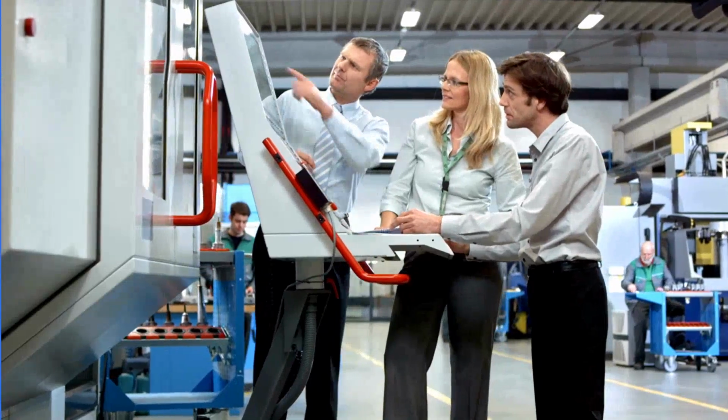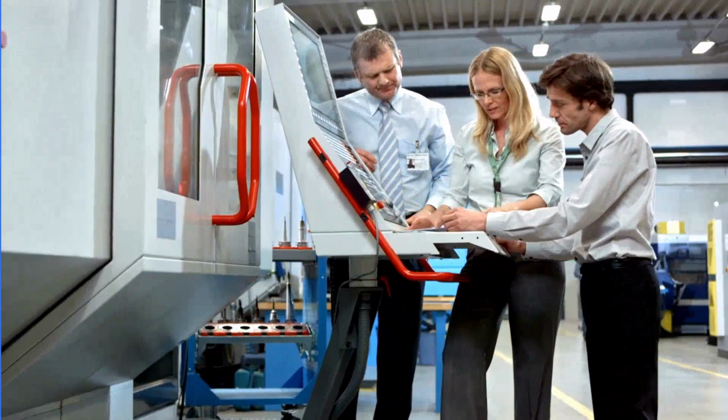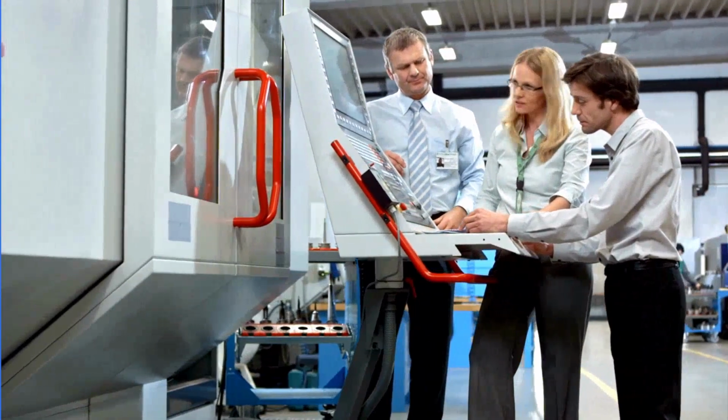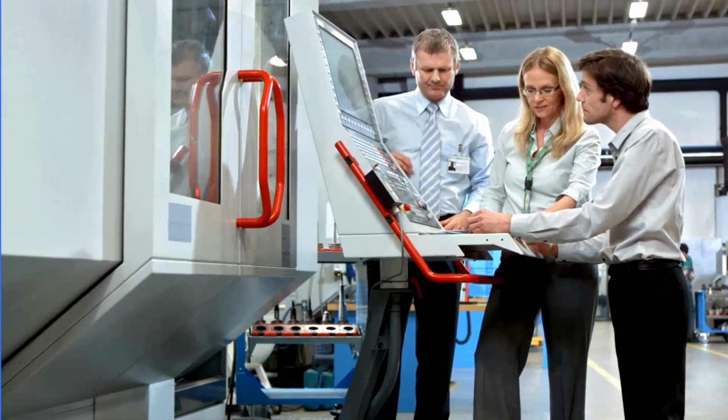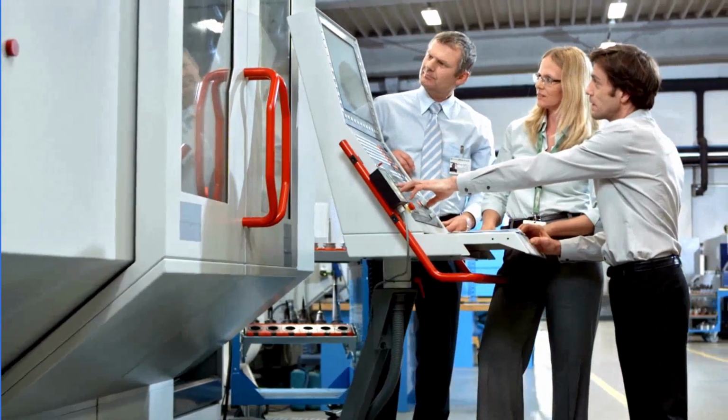CNC, computer numerical control machines, are automated manufacturing devices that utilize computer programming to control machine tools. There are various types of CNC machines, each designed for specific applications and machining processes.